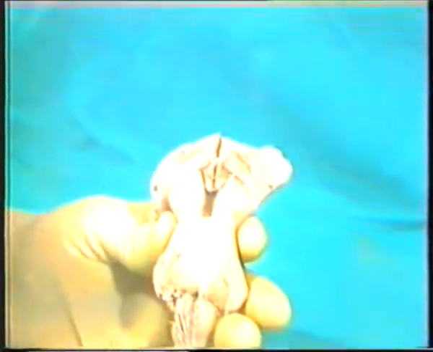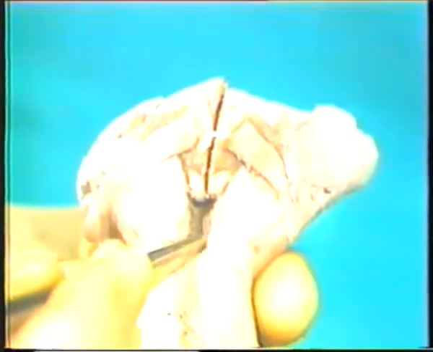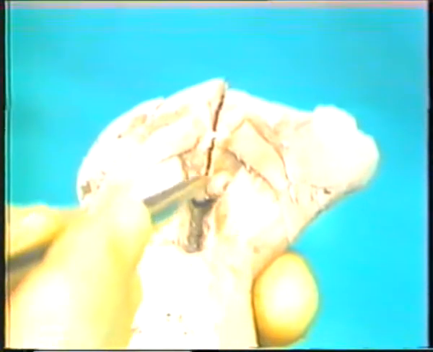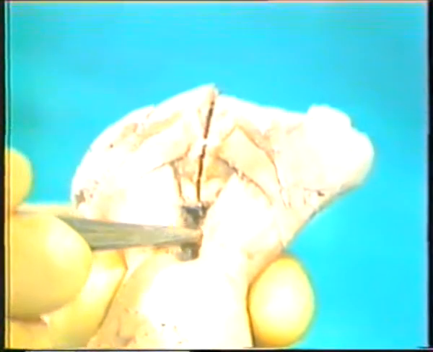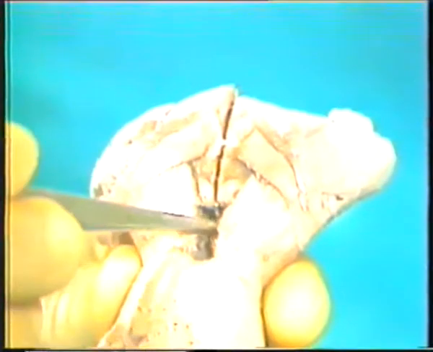This is the anterior aspect of the midbrain, showing the two peduncles, which are separated by the posterior part of the interpeduncular fossa. Here, the oculomotor nerve, which is the third cranial nerve, leaves the midbrain on the medial side of the crus cerebri and runs straight forward.